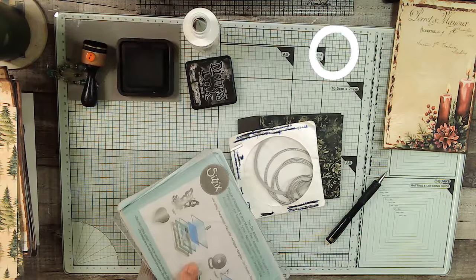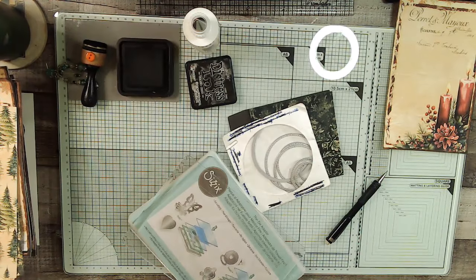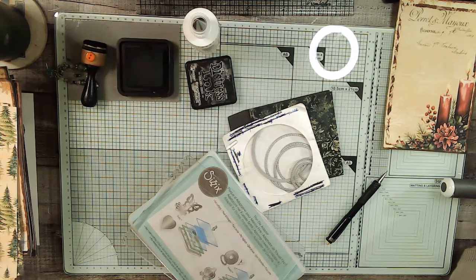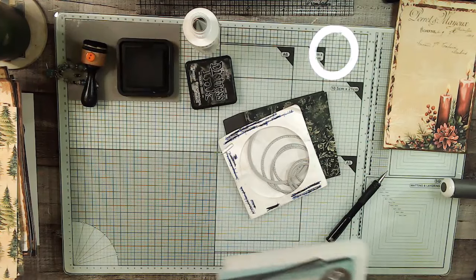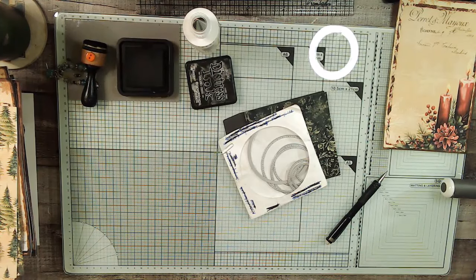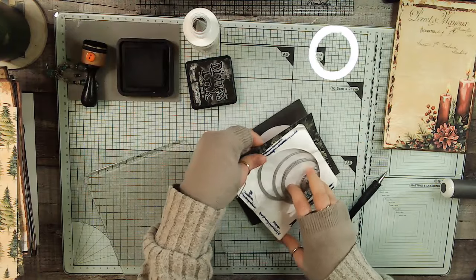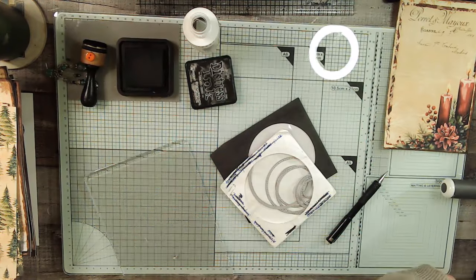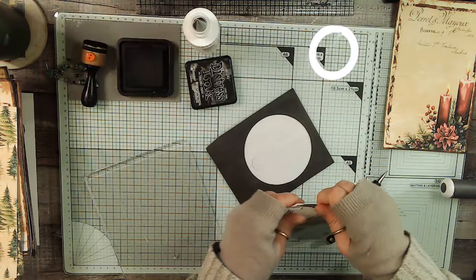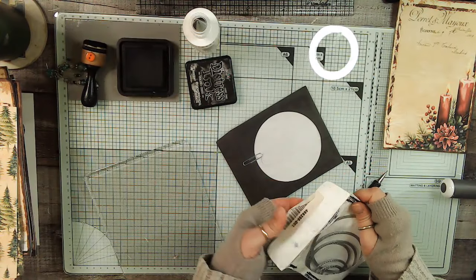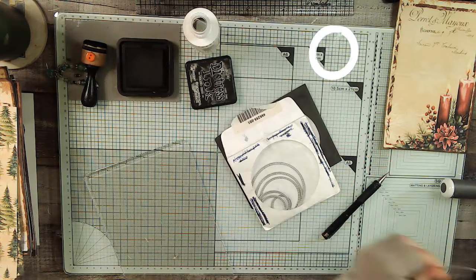Now my die cutter, my Big Shot, I don't put it under the camera because, A, this is not a Big Shot tutorial, and B, it slides my glass mat around and it's very irritating. So let me cut this to size.